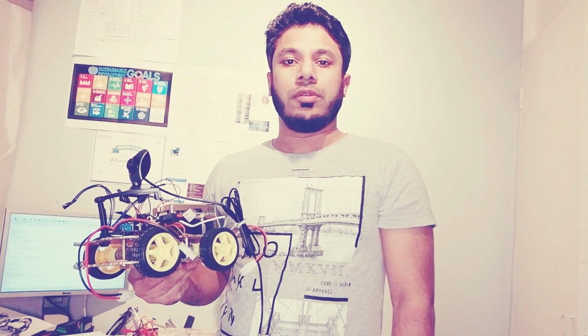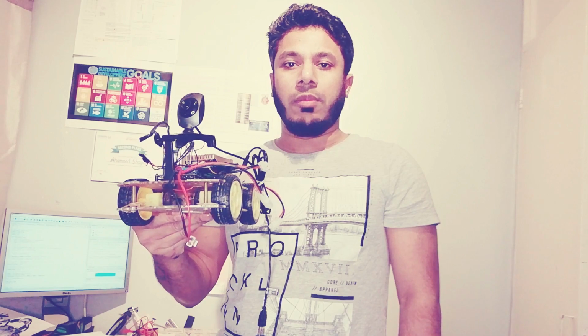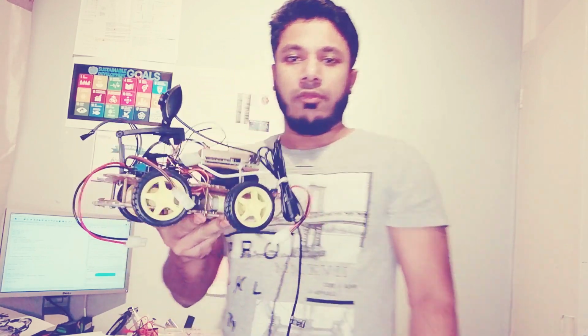In today's presentation, I'm going to demonstrate how I have used OpenCV on a Raspberry Pi 4 computer for object tracking and object distance measurement just with the camera feedback. Meet my Raspberry Pi 4 robot.